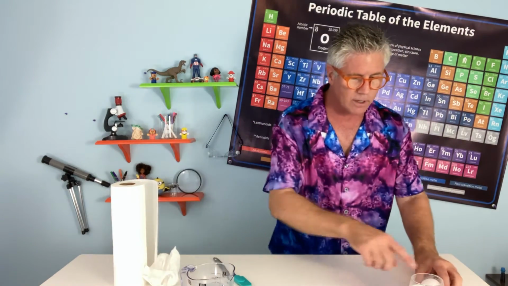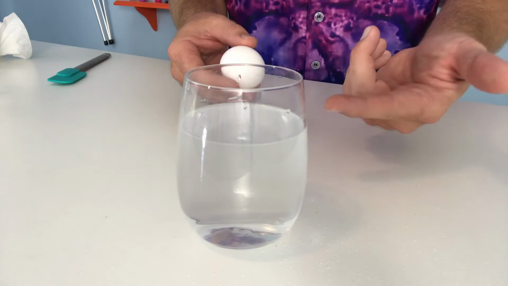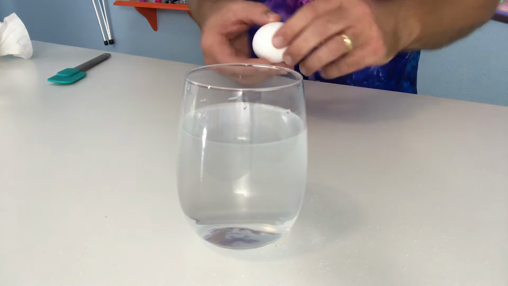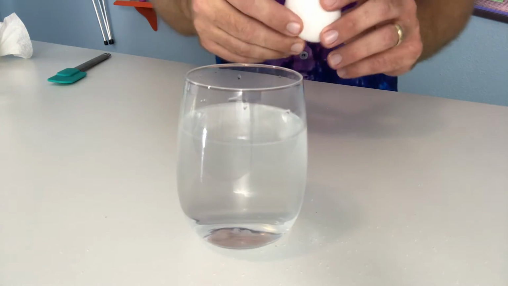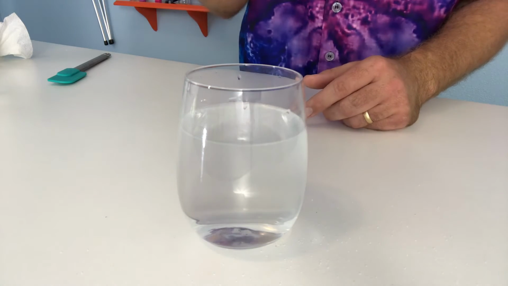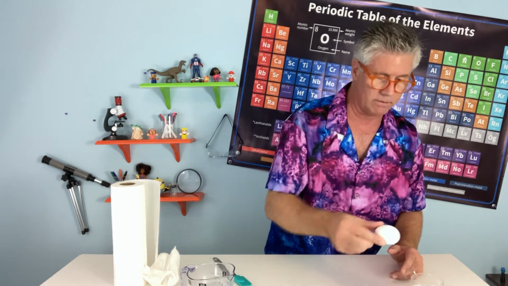You can see it was kind of white because there were air bubbles in it. Now the air bubbles are all leaving, so it's becoming clear again. Okay, we have the same egg. See, no tricks, same egg. You saw me pick it up here. Now, what do you think is going to happen when I put the egg in now? Well, let's find out.